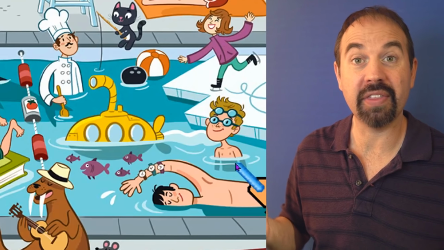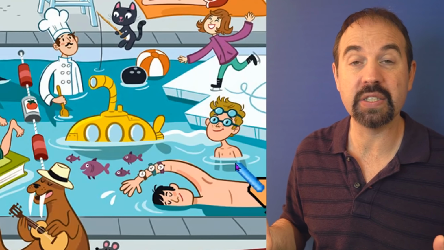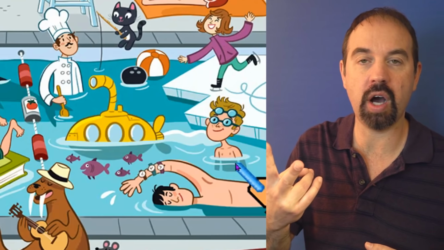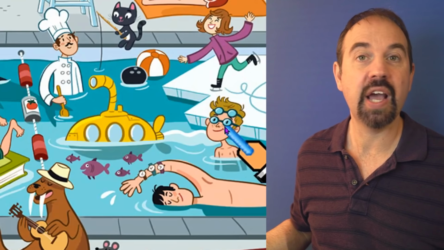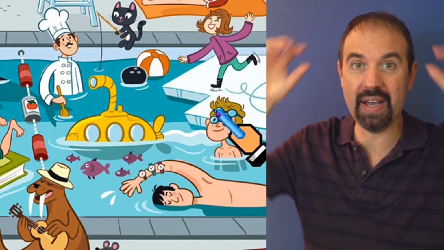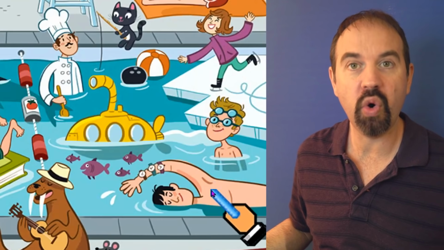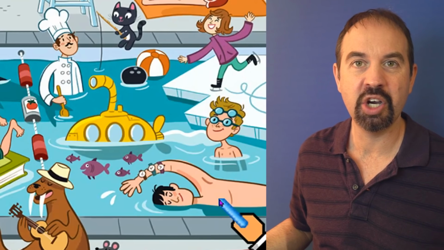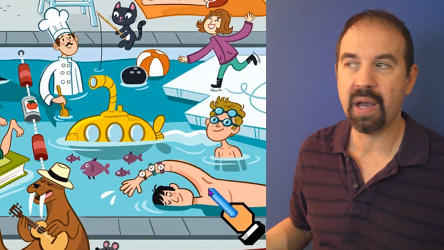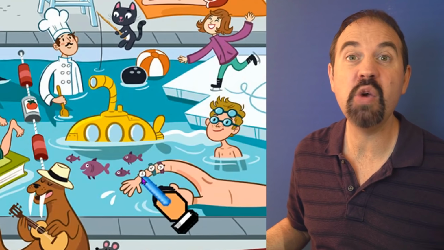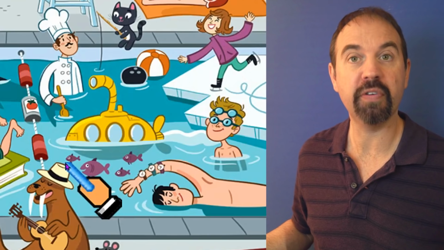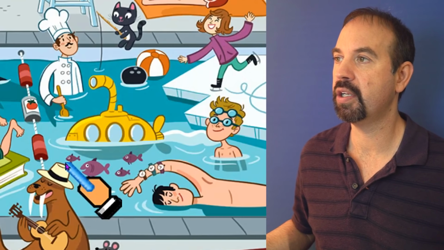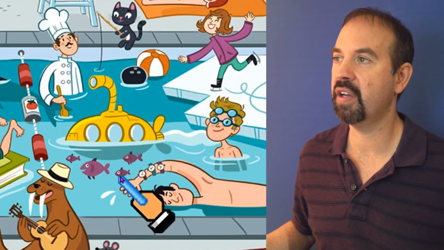What's strange about this is the boy is wearing two sets of goggles, one on his eyes and one on his forehead. Below the boy is a man who is swimming, but he's wearing 3 watches. And here are 4 purple fish. 1, 2, 3, 4.